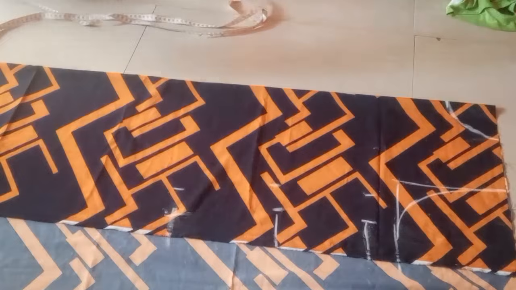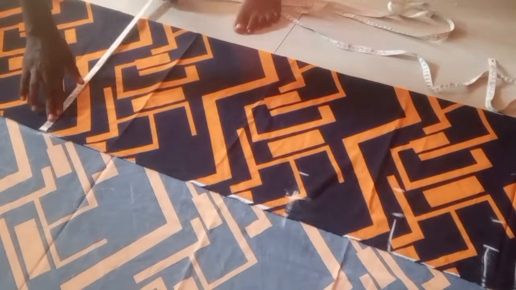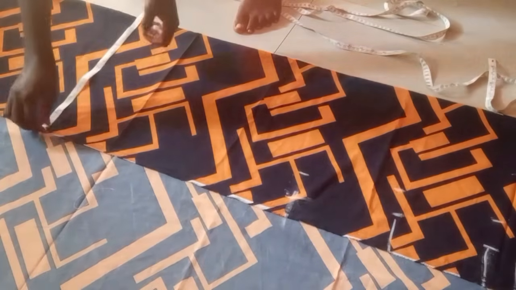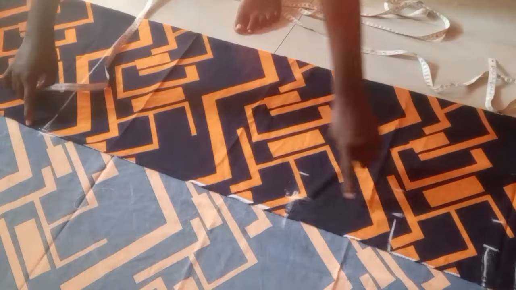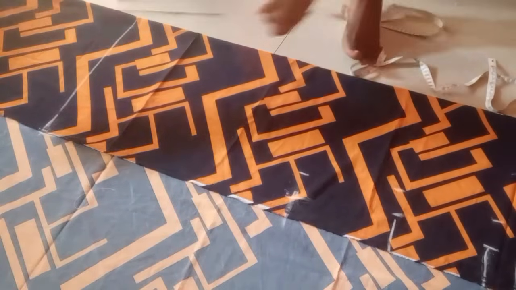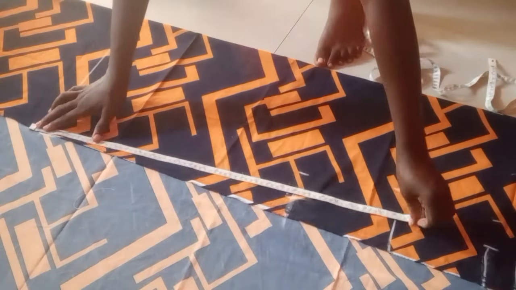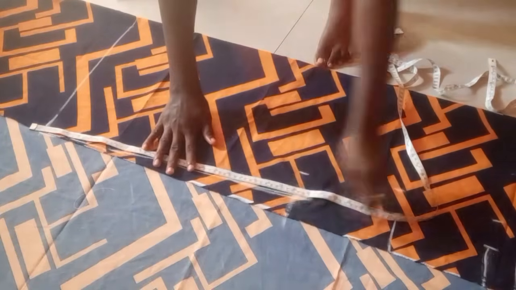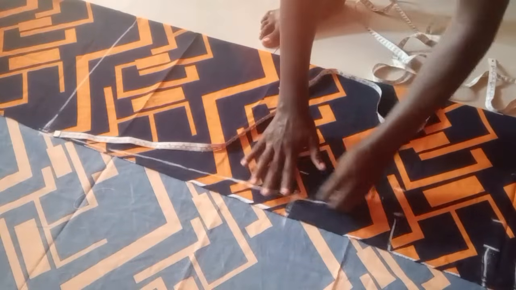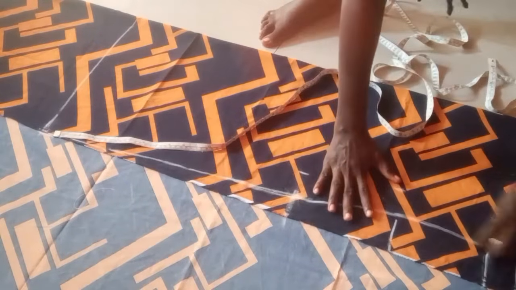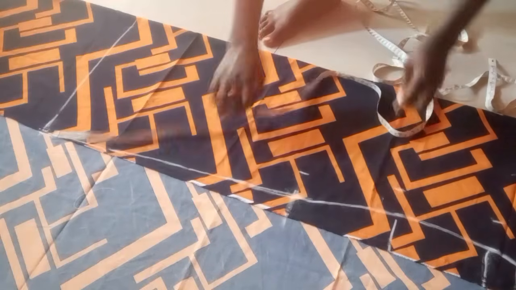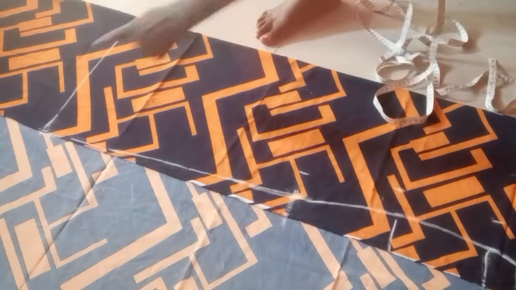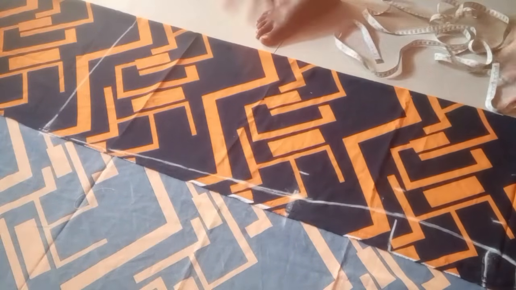Let me set the camera, so you can see what I do for them. So I'll mark it like this. So this one now, I'll connect and come meet this one and connect all the lines together. Hope you see what I get. So when I connect all these lines together, the next thing I need to do now is to cut and come out.